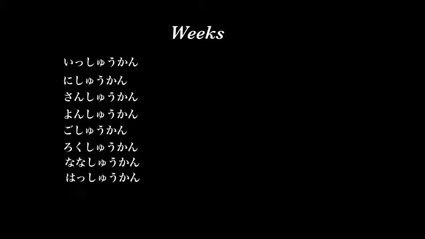Goshukan, 5 weeks. Rokushukan, we do something for 6 weeks, we have 6 weeks of holiday. Nanashukan, for 7 weeks. Hachi, we lose the chi and it becomes hashukan, for a period of 8 weeks.